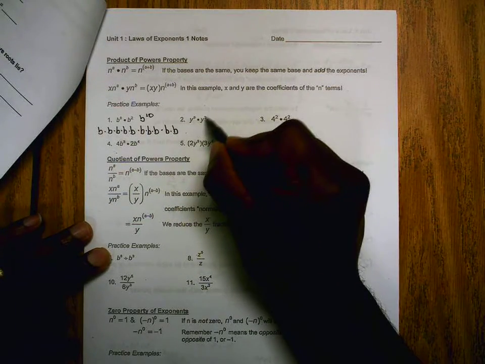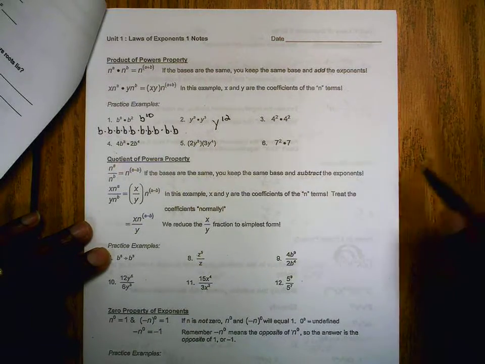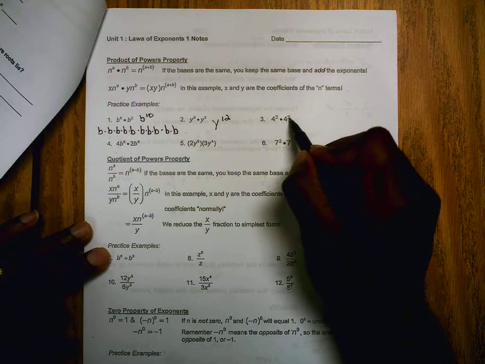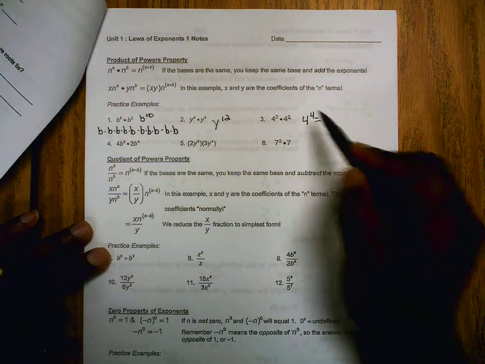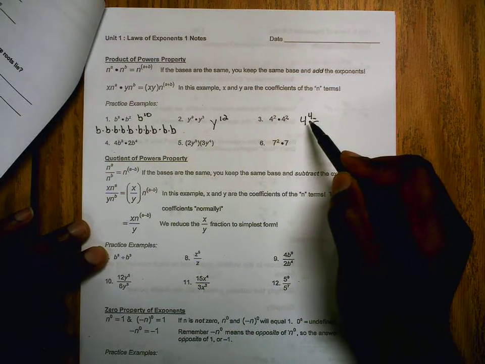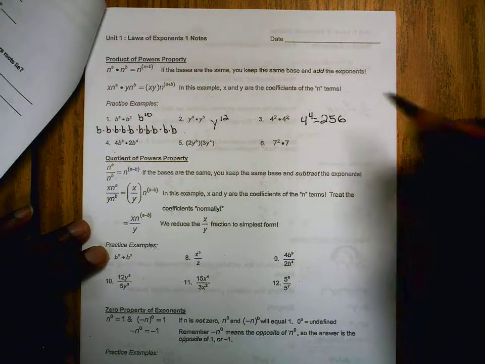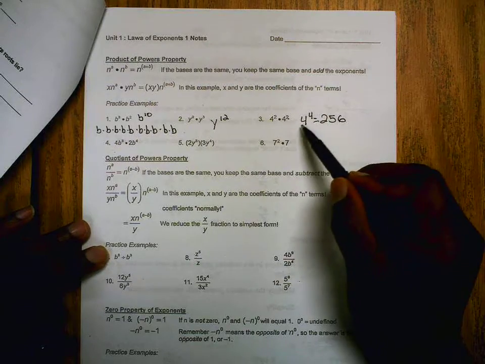Here, y to the 9th times y to the 3rd power will be y to the 12th power. And here, 4 to the 2nd power times 4 to the 2nd power again will be, you guessed it, 4 to the 4th power. Now, because this number is small, we're able to simplify that to 256. If the number gets too big, we're just going to leave it in power form.